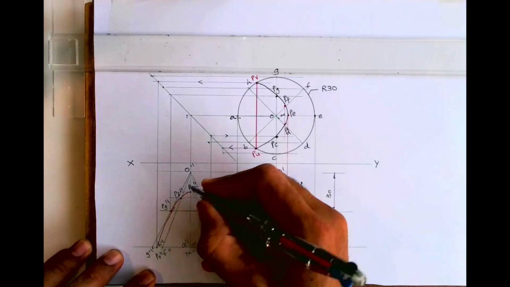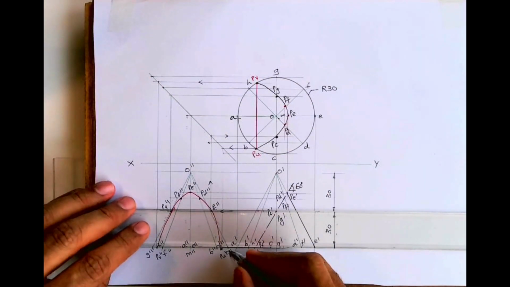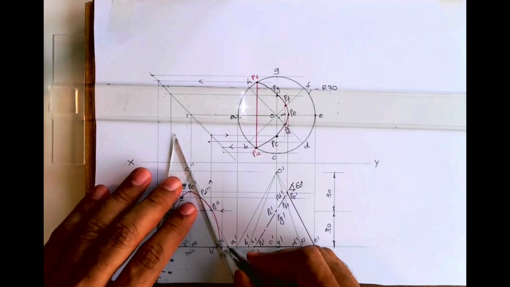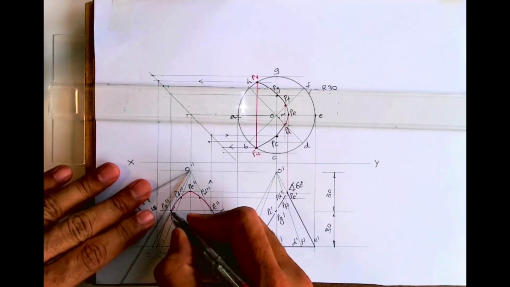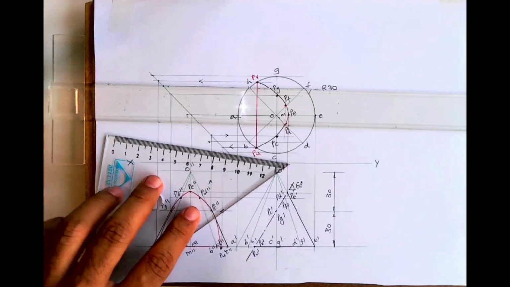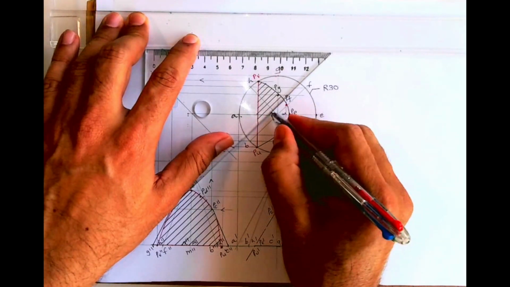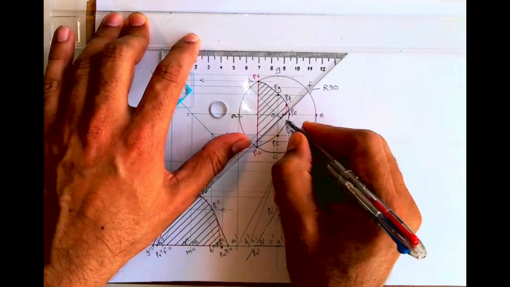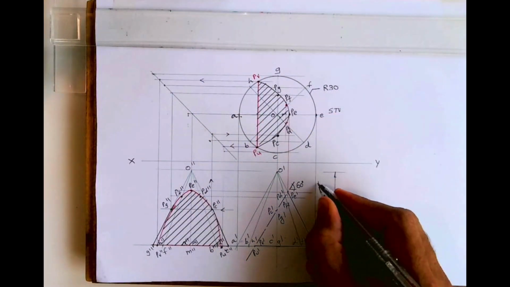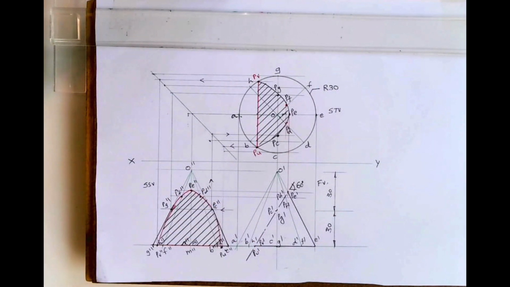Now join all these points. Draw a horizontal line and draw a tangent. And then you draw the hatching. So we are done with the sectional top view, front view and sectional side view. I hope you people have understood this sum. Thank you.